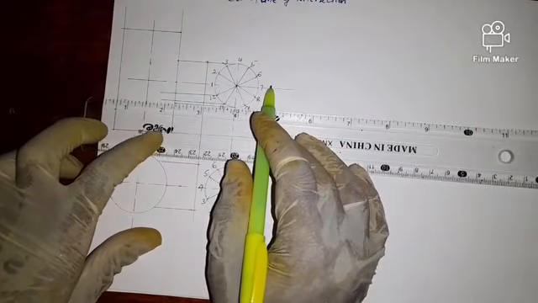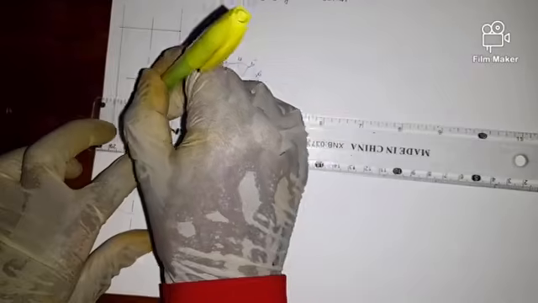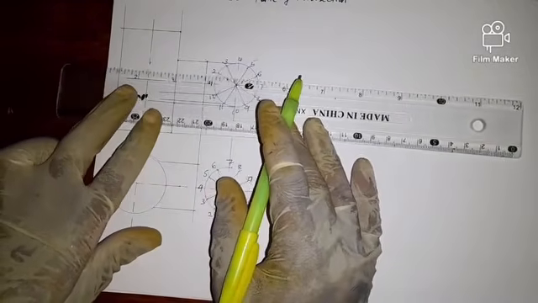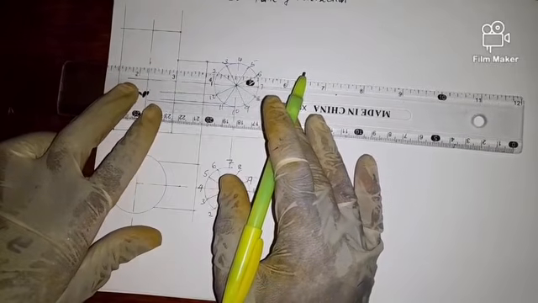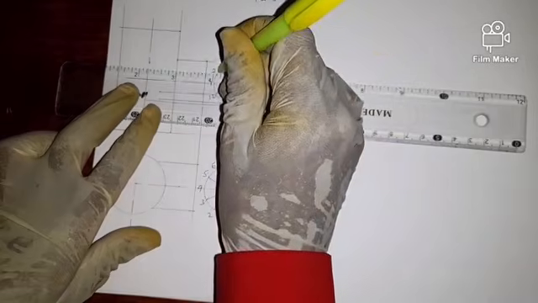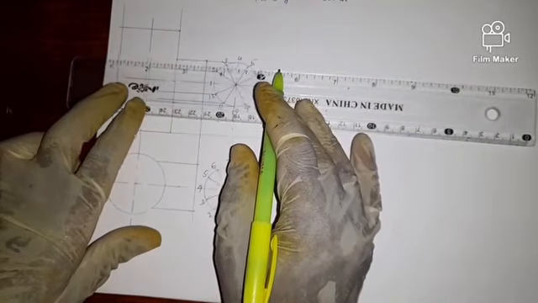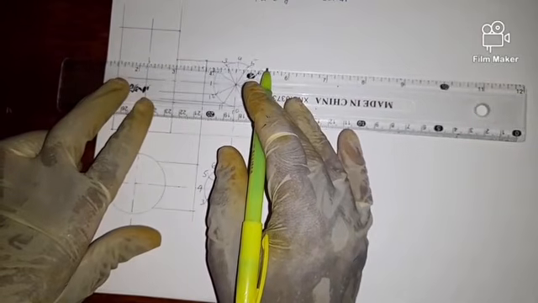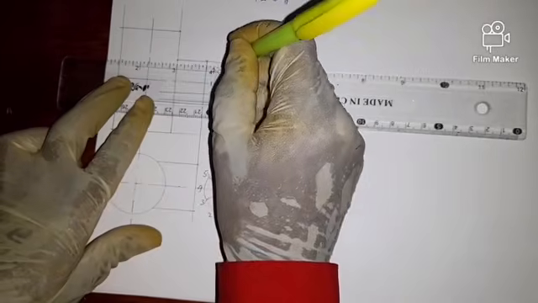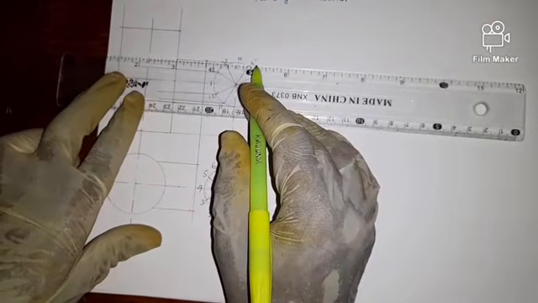Then the base, we can still project the base. We can have this. We can have this. We can also have this.